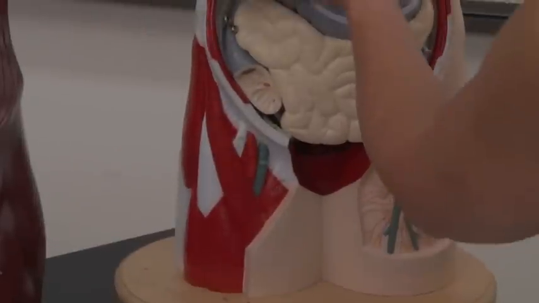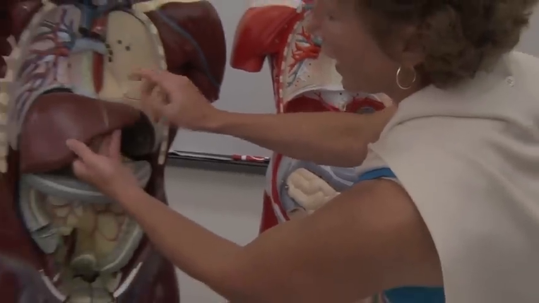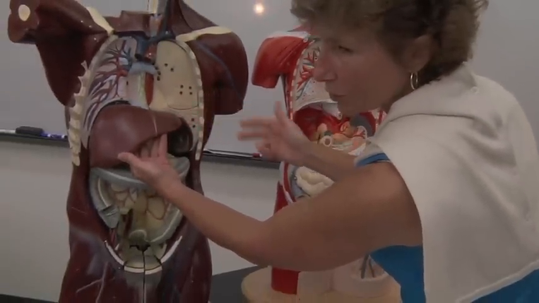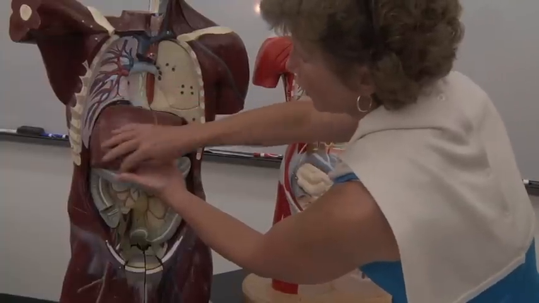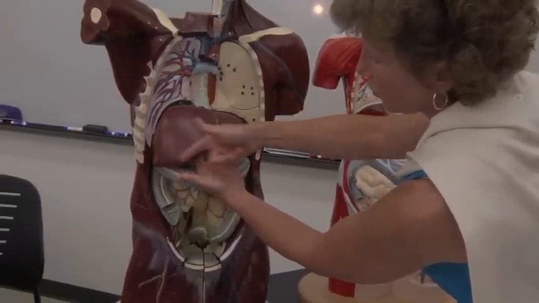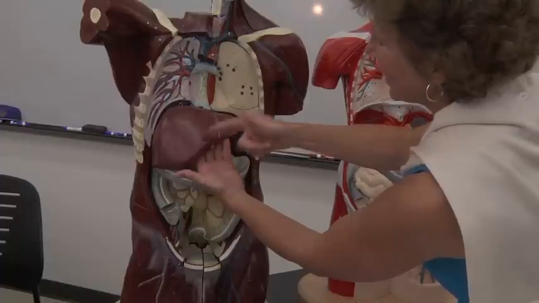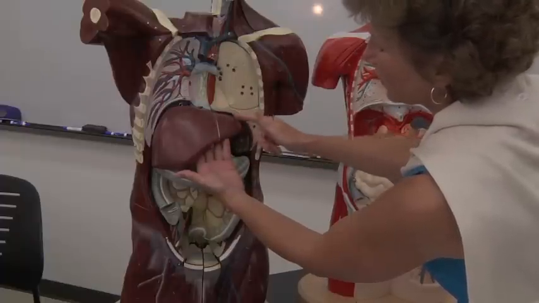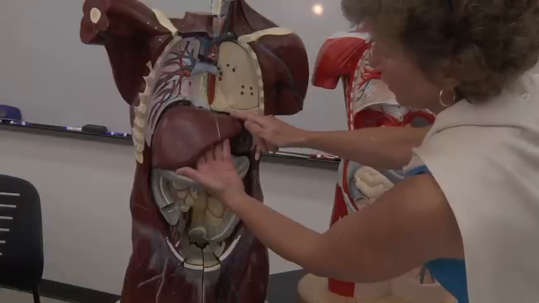You've got your liver. That's actually this guy's liver that sits right here, and the liver has 4 lobes. Those lobes are not listed in your lab guide, but you need to know them. You have this large lobe over here on the right side, which is known as the right lobe of the liver, and then you have this smaller lobe on the anterior surface, which is known as the left lobe of the liver.